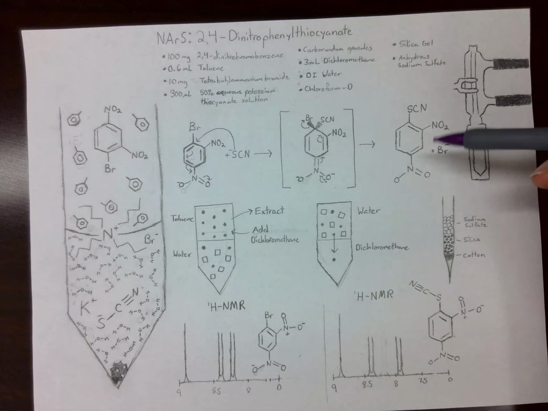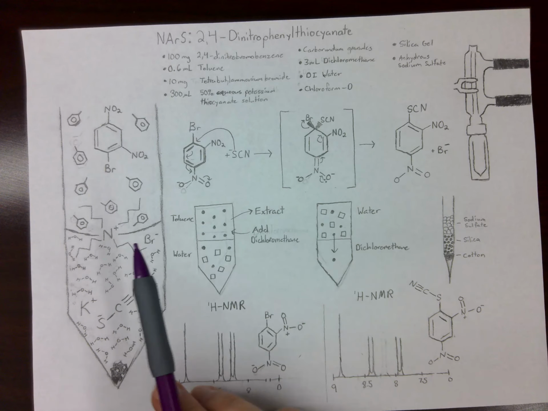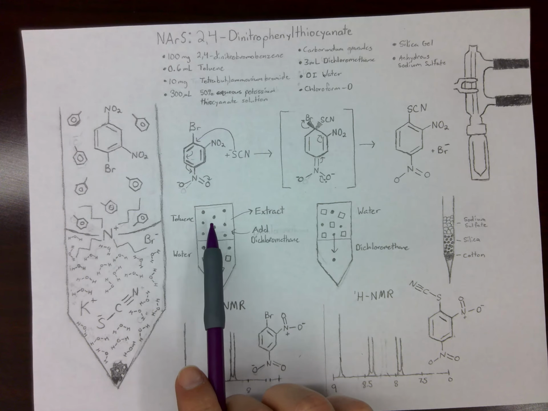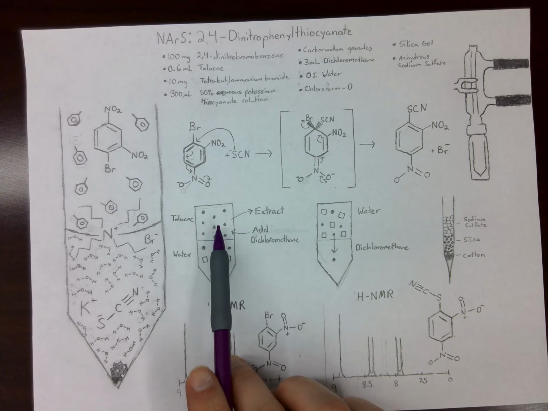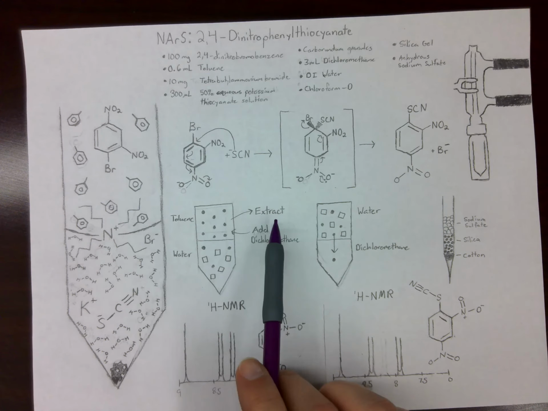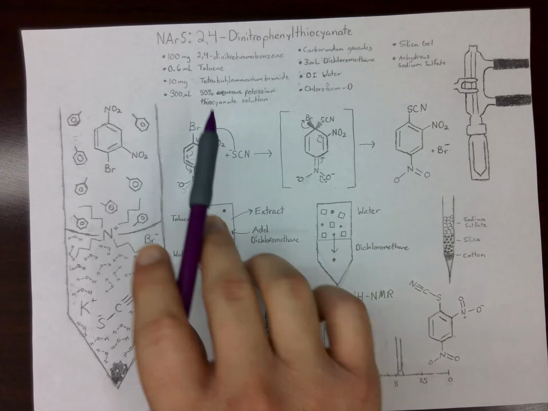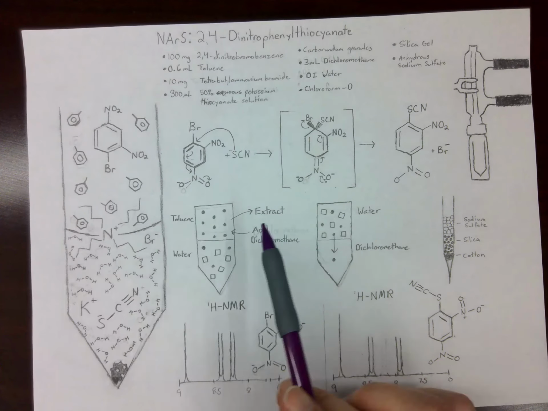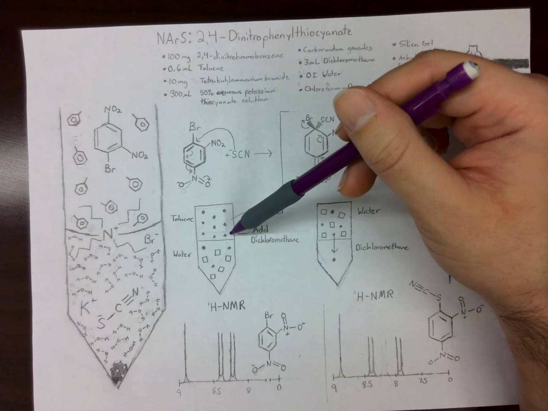So after we would take it off the heat and let it cool down, then we'd move on to the extraction. So we have our toluene layer here up on top, and our water layer on the bottom, with water being denser than toluene. So this will be a little bit different, in which we'll extract the toluene first, before adding a more organic layer to make it easier to extract, because we're only dealing with 0.6 of a milliliter. Because we're adding dichloromethane, which is heavier.